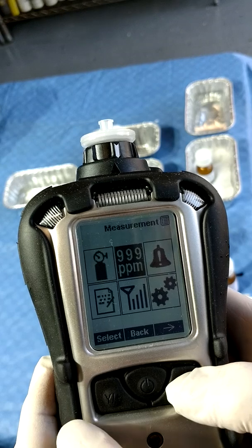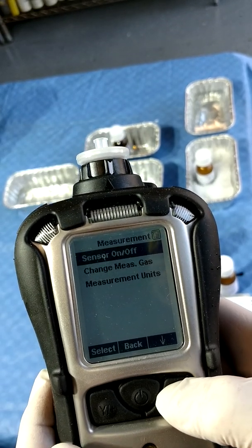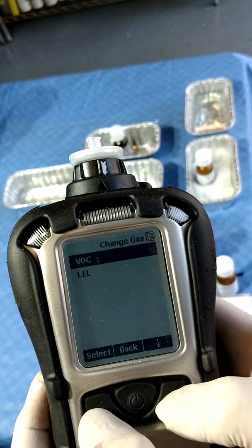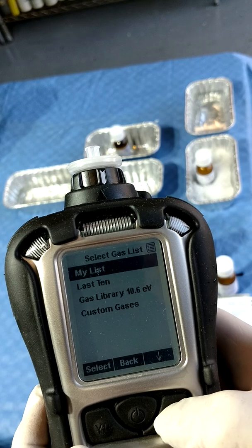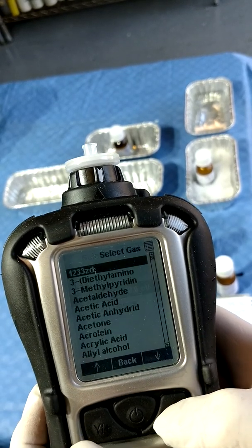Arrow over to measurement group, select. Arrow down to change measurement gas, select. Select VOC. Arrow down to gas library, select.